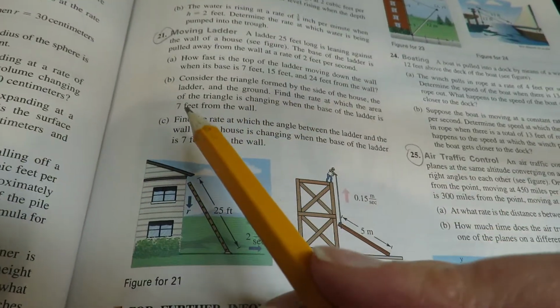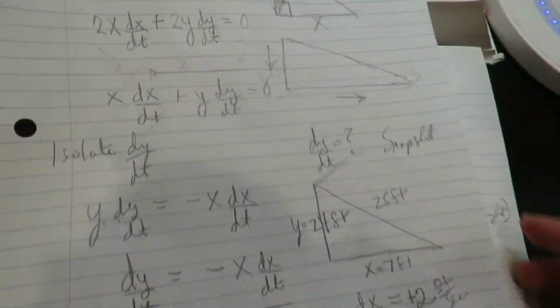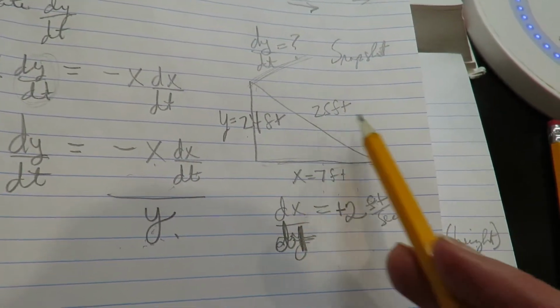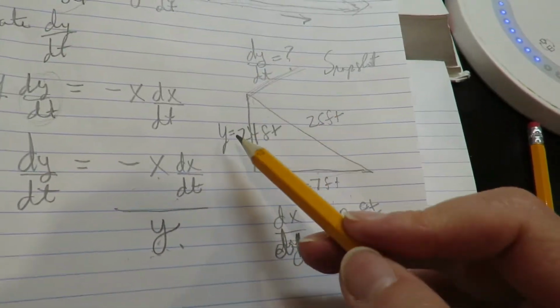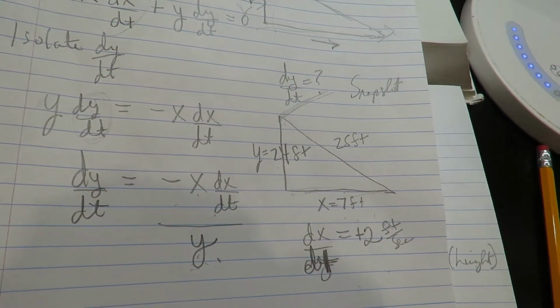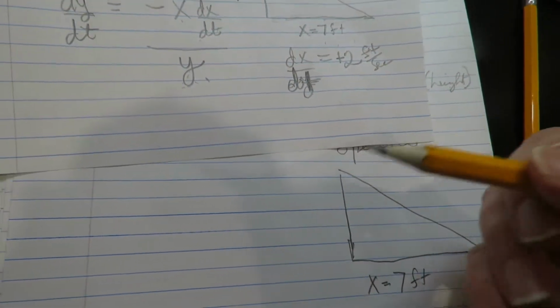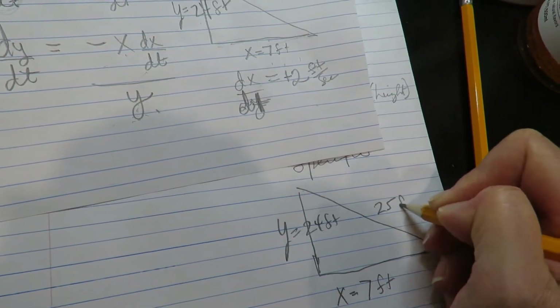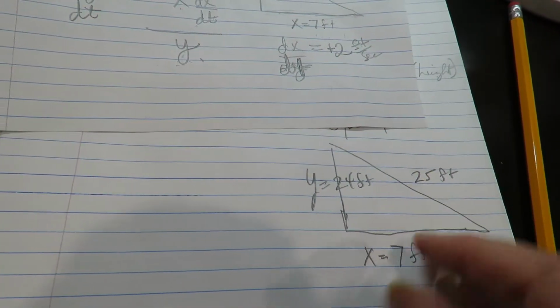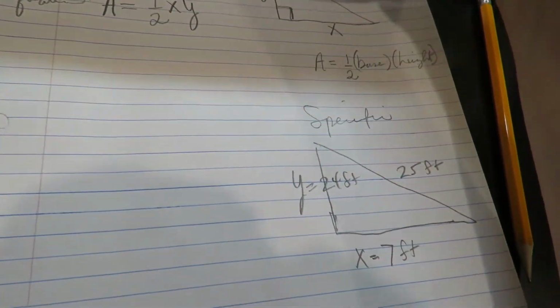All right, let's just write that down so we have it, because if you noticed in part B, they are using 7 feet from the wall. So we're going to stay with the 7 feet from the wall. So if this is 7 feet for x, we've already solved for y, right? Earlier we solved for the y. So that's going to be the 24 feet. And we know that the size of the ladder is 25 feet. So we already solved this from part A, so I just carry it over.